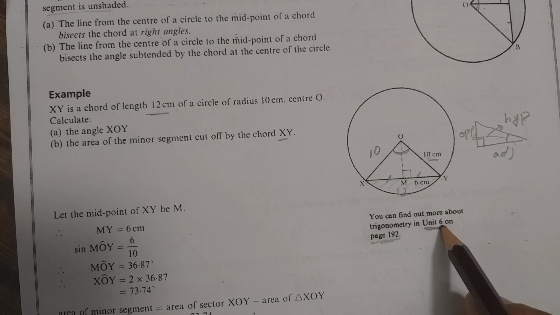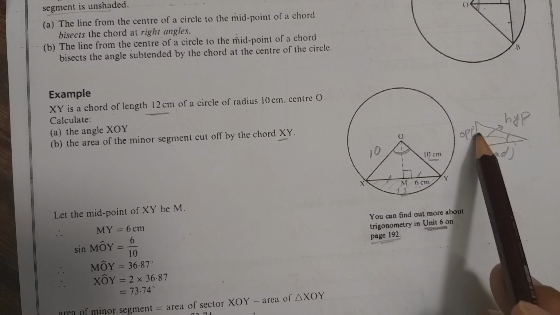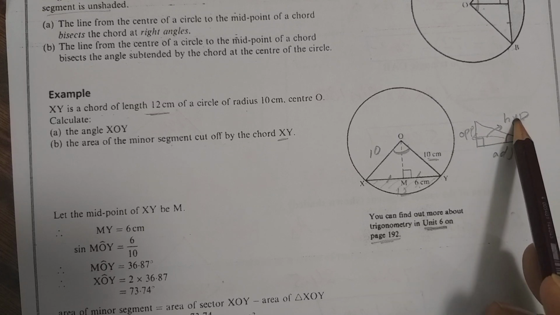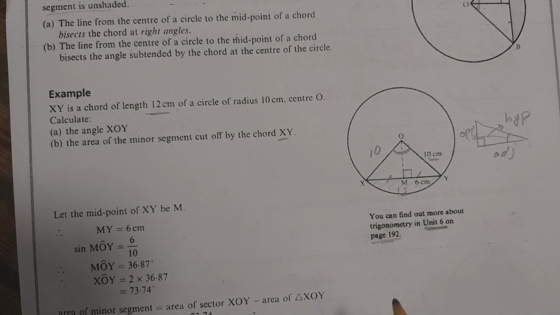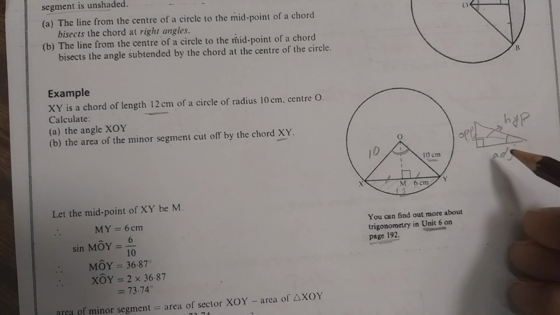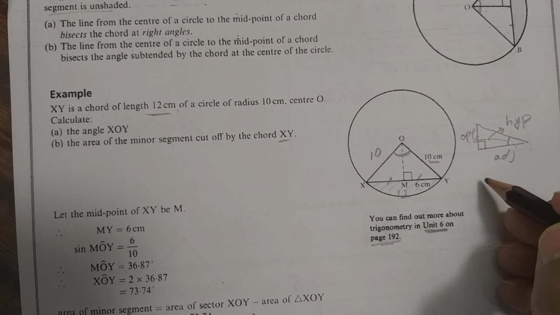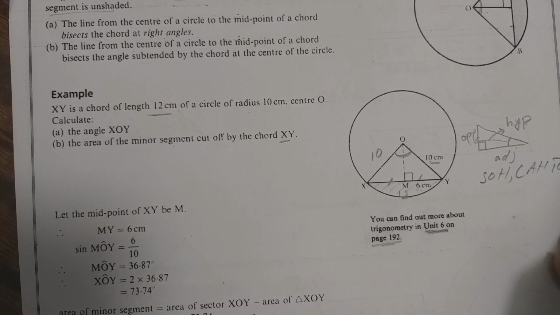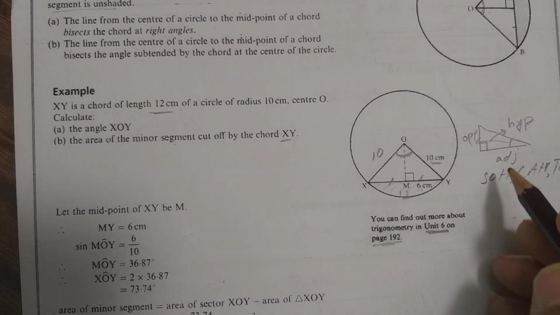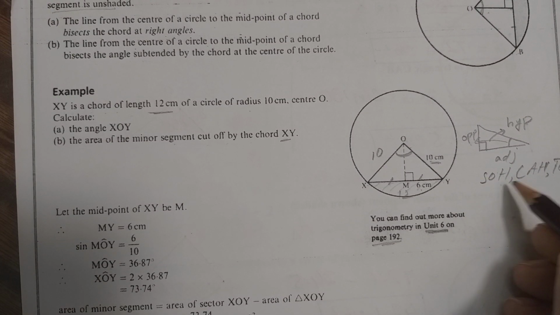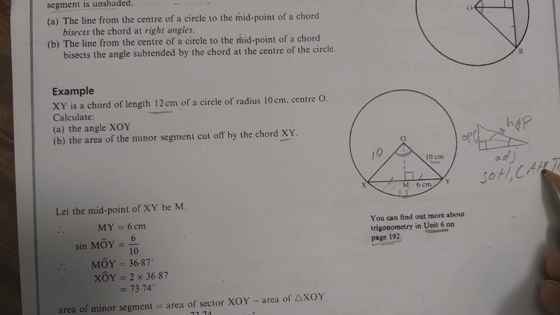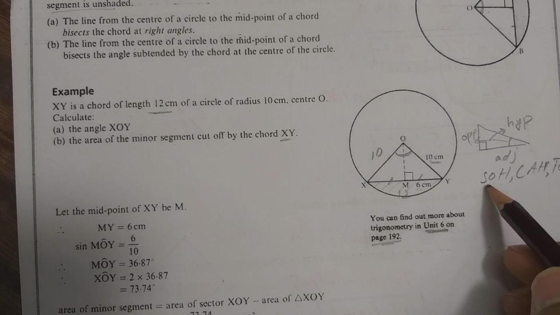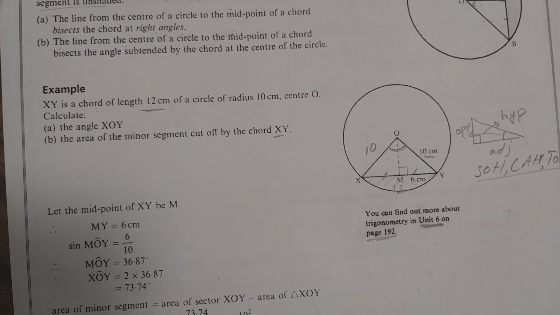In chapter number 6, we will discuss in detail this right angle triangle, in which we call this the hypotenuse, this the opposite, and this the adjacent. We use some formulas in a right angle triangle when we are missing the angle, which is called SOHCAHTOA. I hope you did this in grade 8, in the previous classes. SOH means sine, opposite over hypotenuse, CAH means cosine, adjacent over hypotenuse, and TOA means tangent, opposite over adjacent. So we use the right angle triangle, get the information according to this, and we can find the solution.